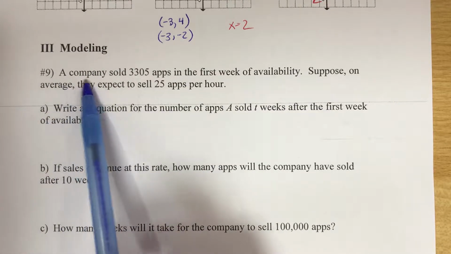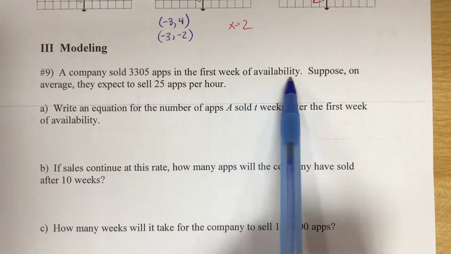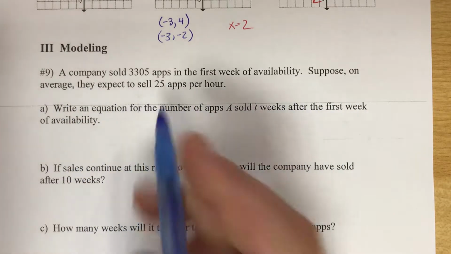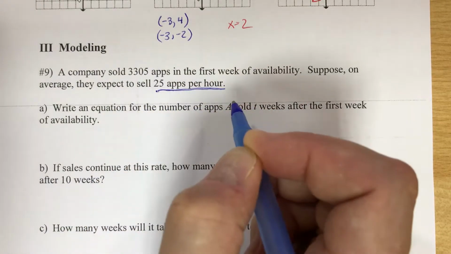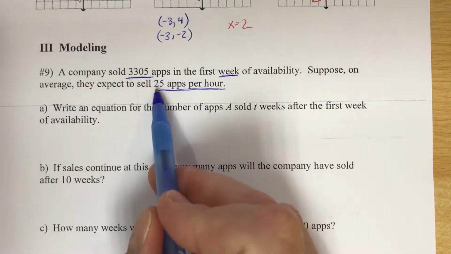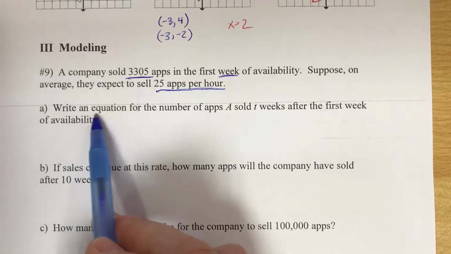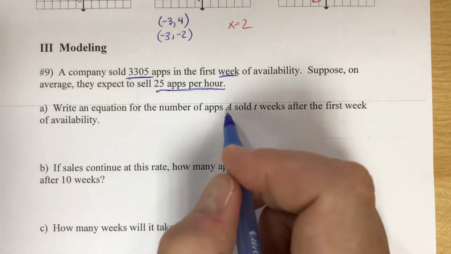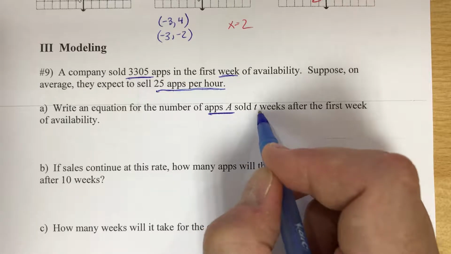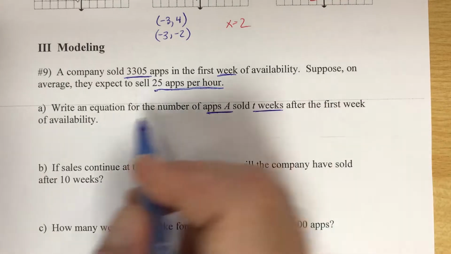Number 9: a company sold 3,305 apps in the first week of availability. Suppose, on average, they expect to sell 25 apps per hour. So they sold 3,305 in the first week, but they expect to sell 25 apps per hour. Part A says write an equation for the number of apps A, so we're going to use the variable A for apps, sold T weeks. So T is like time. T weeks after the first week of availability.